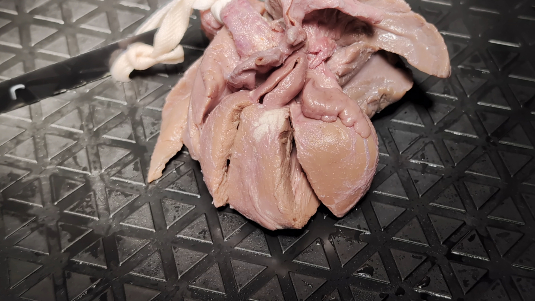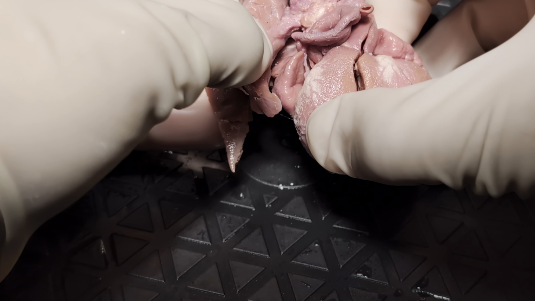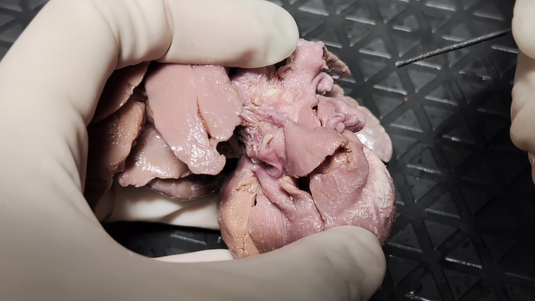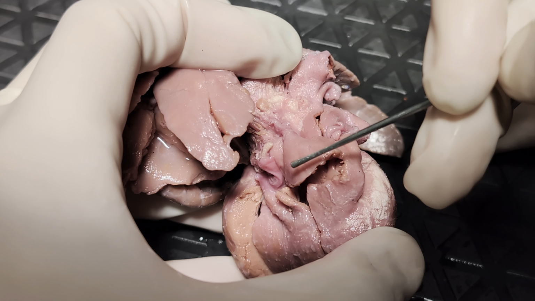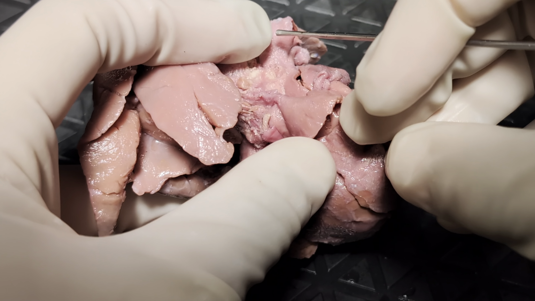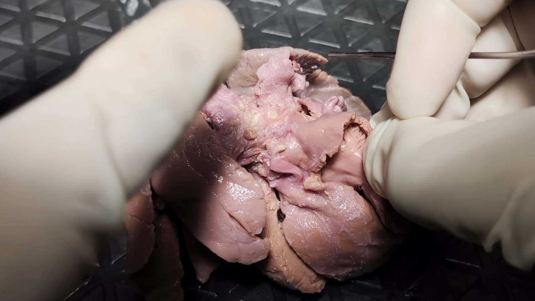But let's start as we always do, which is by trying to find what at least externally appears to be the morphologic right atrial appendage. And here we find an appendage that externally looks pyramidal in shape, broad-based or triangular, consistent with the morphologic right atrial appendage. So why don't we go ahead and open up the heart there.